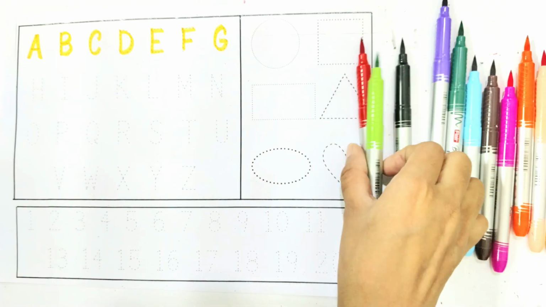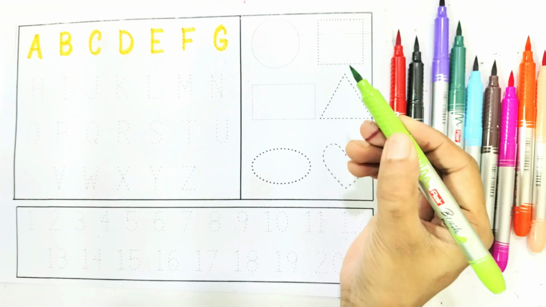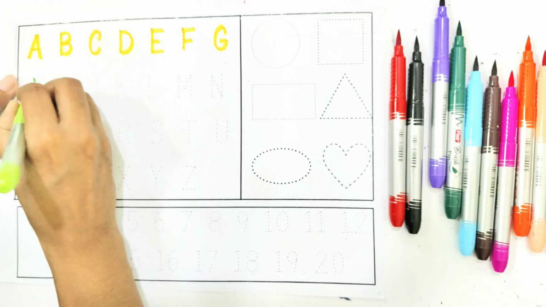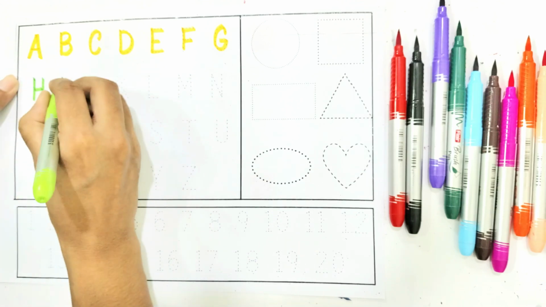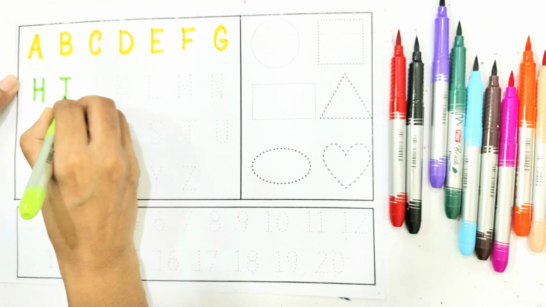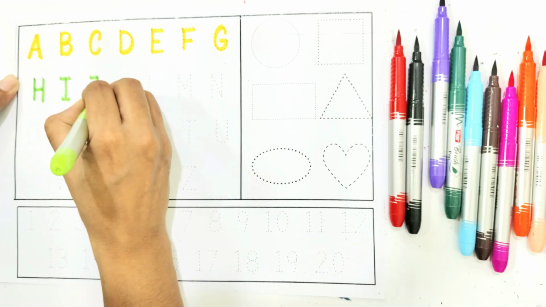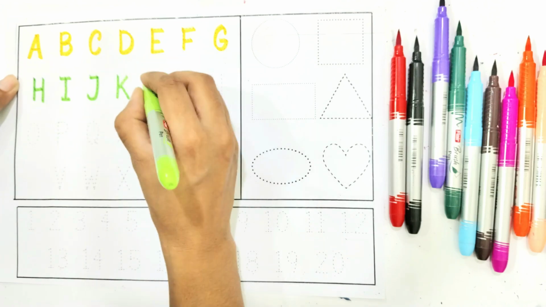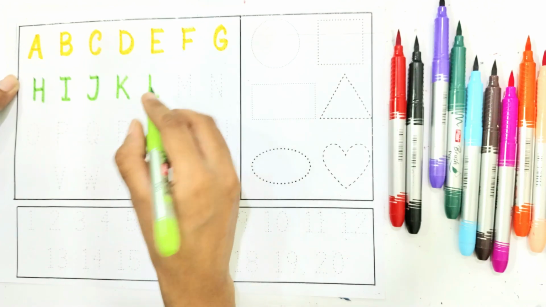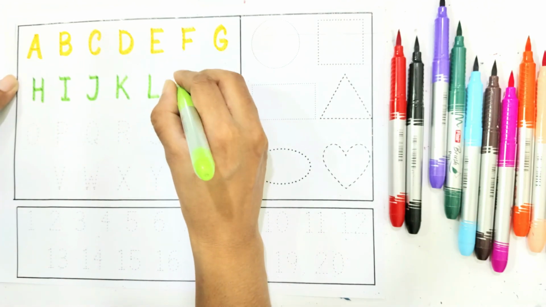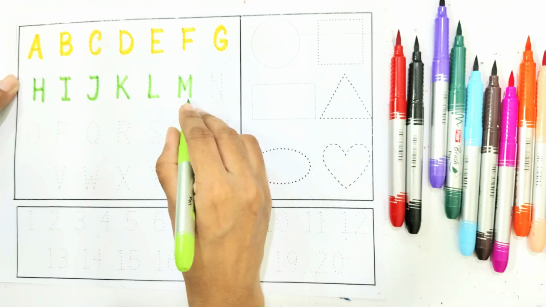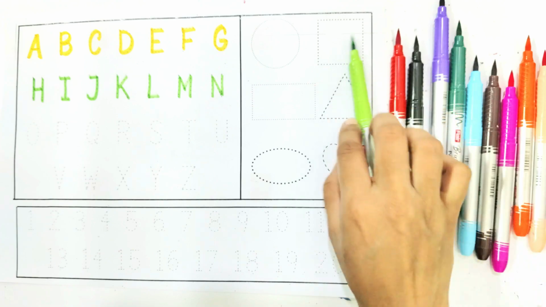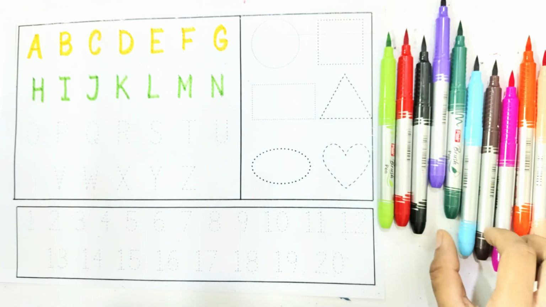Say with me color name light green. Write with me H, I, J, K, L, M, N.